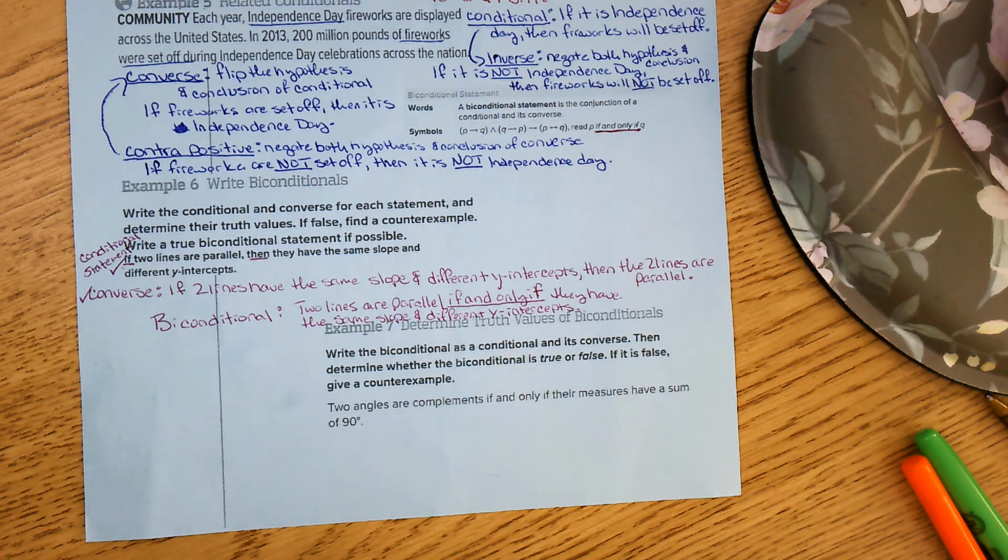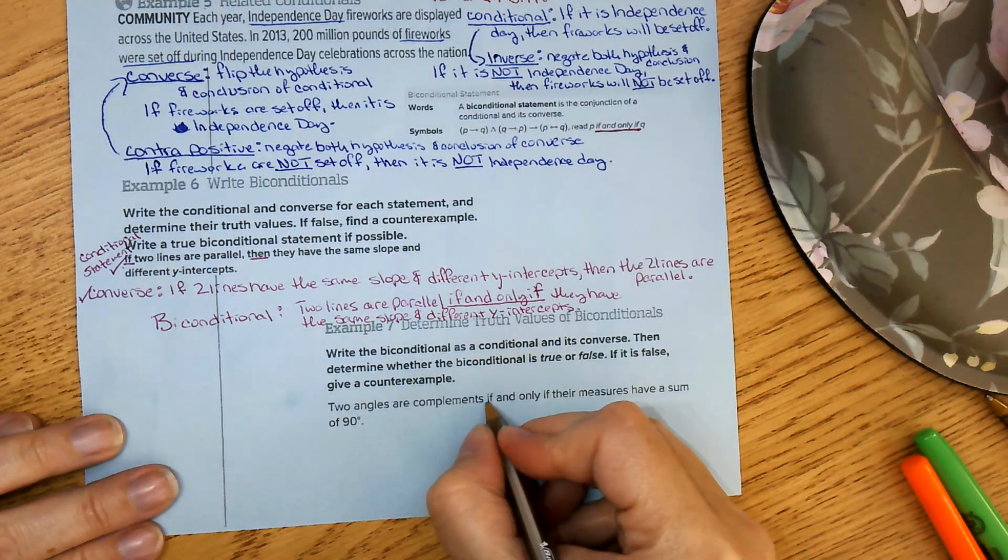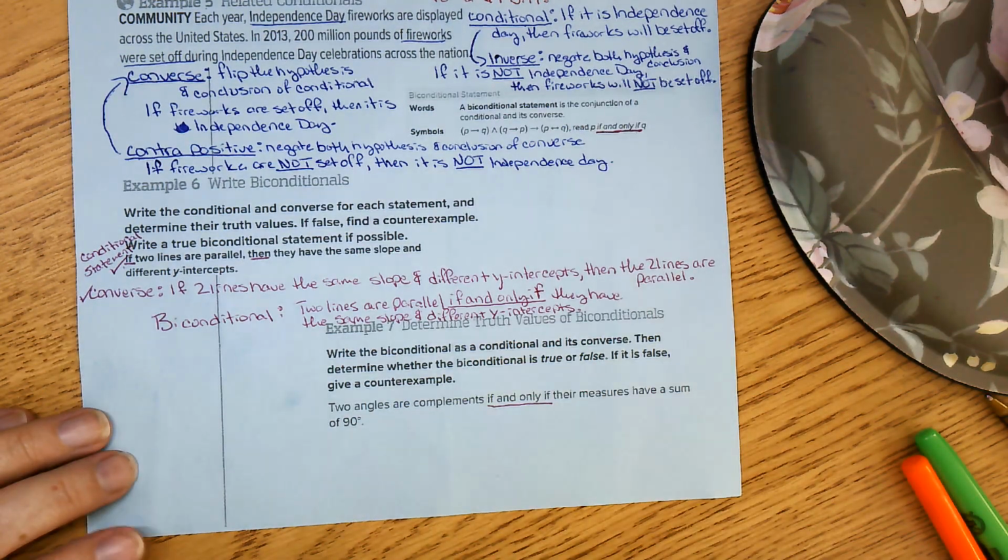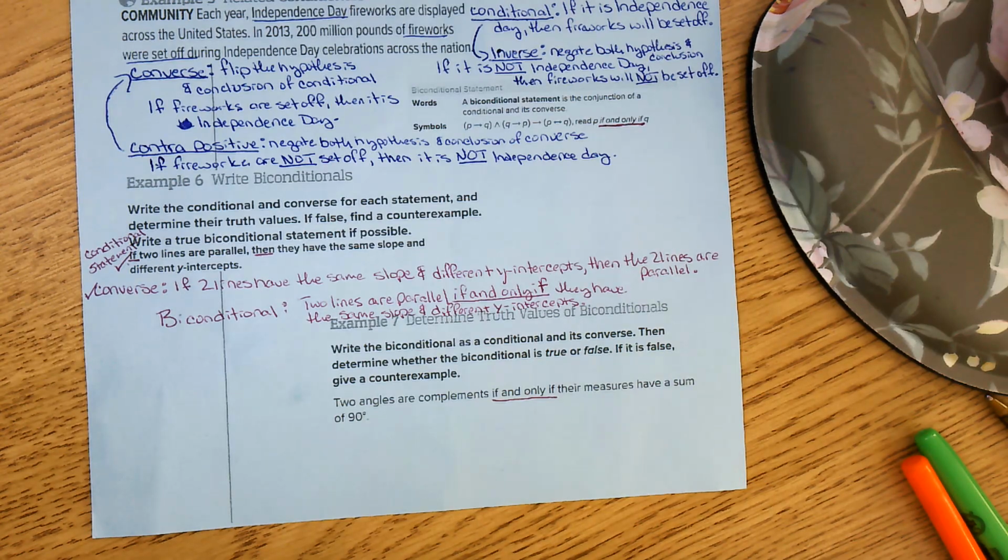So last example. I know we've done a lot. So determine truth values of biconditionals. Write the biconditional as a conditional and its converse. Then determine whether the biconditional is true or false. If it is false, give a counterexample. All right, so we have a biconditional and we need to break it apart now. Okay. So it says two angles are complements if and only if, there's the biconditional phrase, their measures have the sum of 90 degrees. All right, so we can make this a conditional statement.